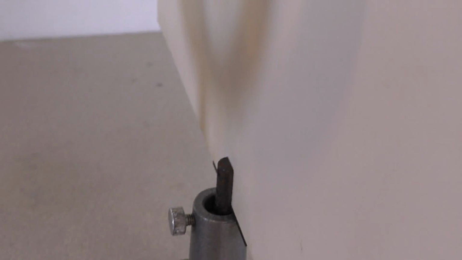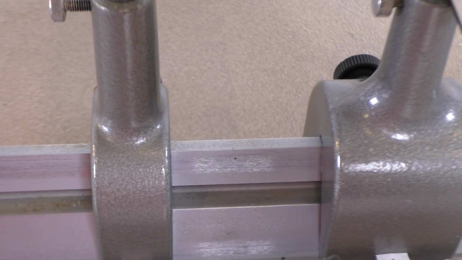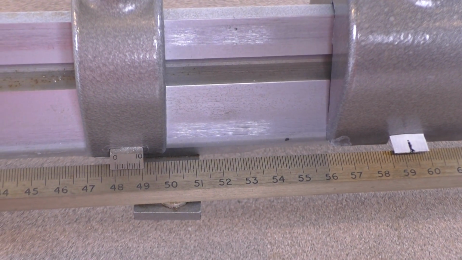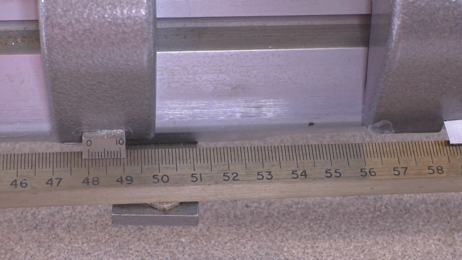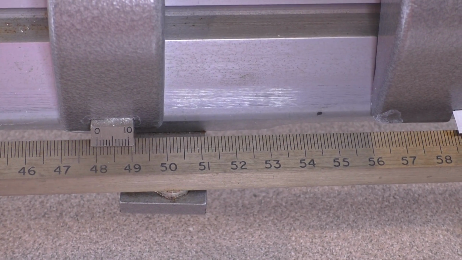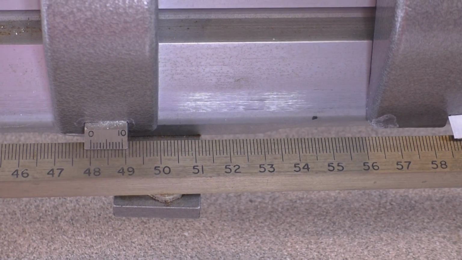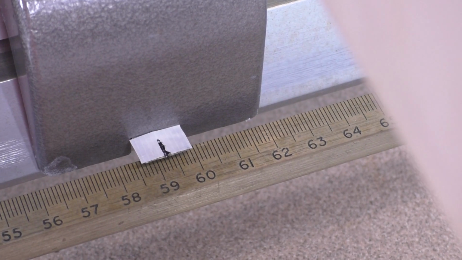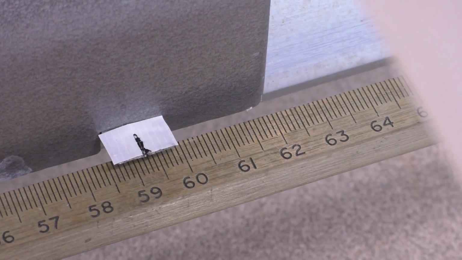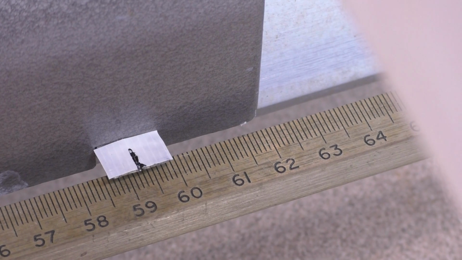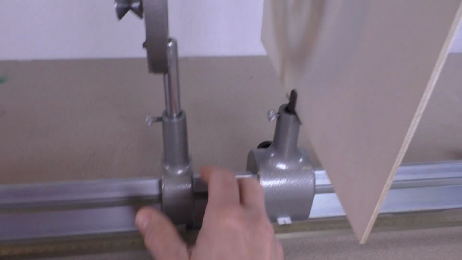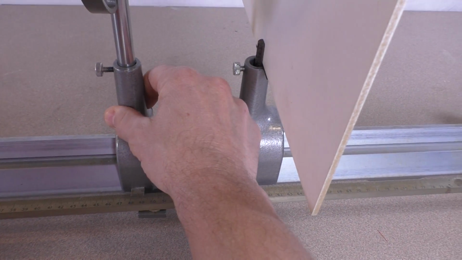Well, you already saw that the lens was at that 48 centimeter mark, but don't forget the offset. There's our new screen position. Let's move the lens and find a new image.